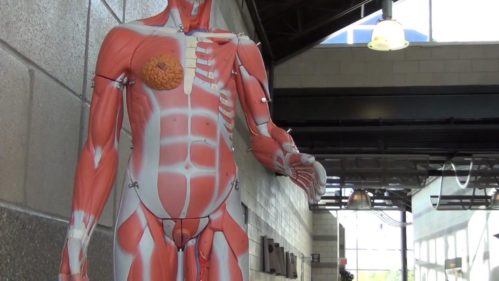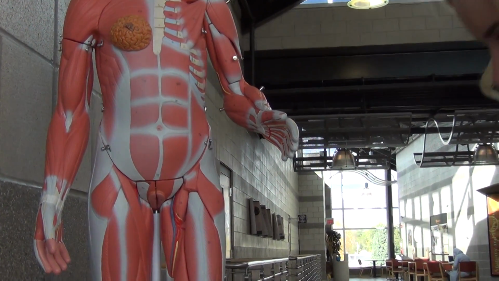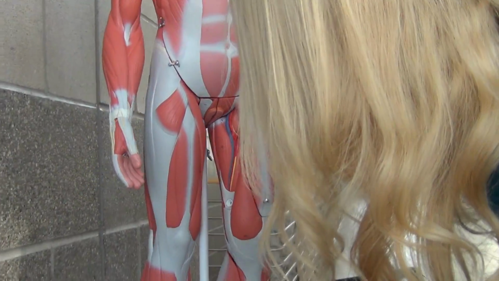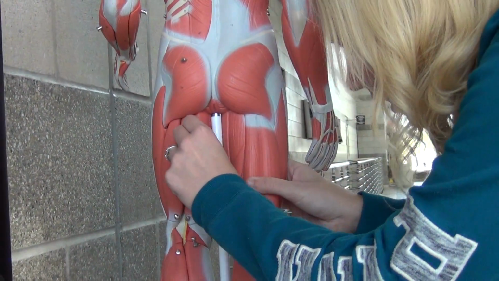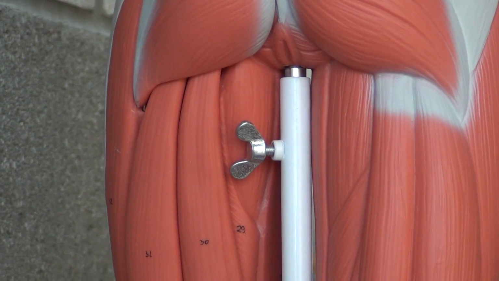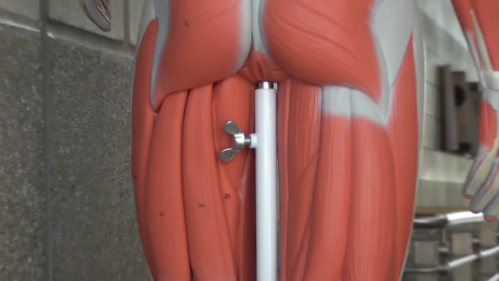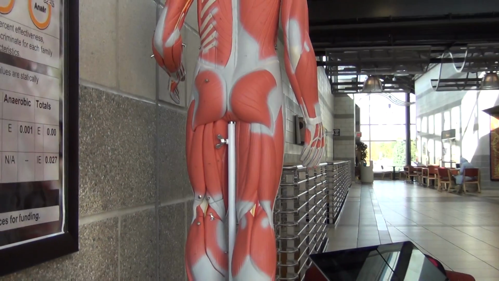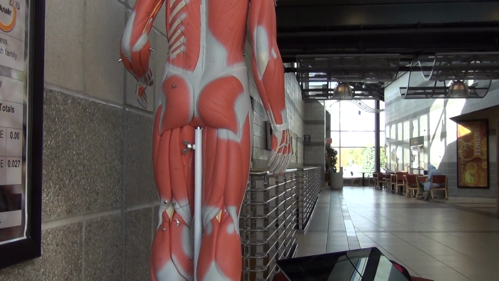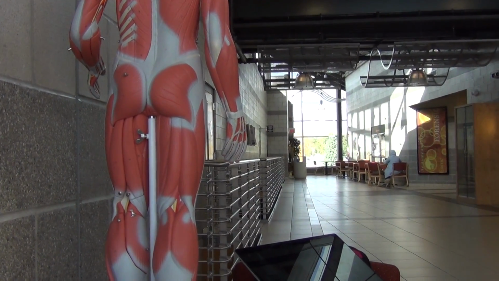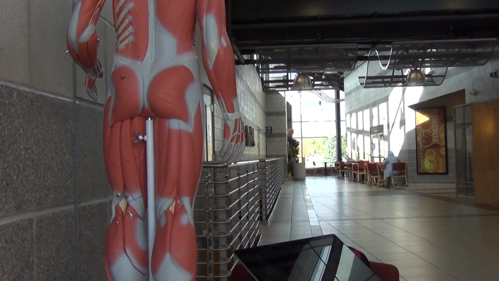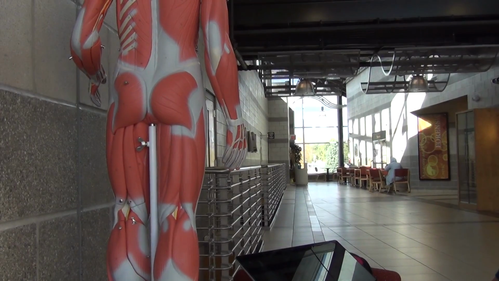So next we have the adductor magnus, which is 28. It's kind of hard to see. It's right here. Its origin is the ischial and pubic rami and ischial tuberosity. The insertion is the linea aspera and adductor tubercle of the femur, and its action is it adducts, medially rotates, and flexes the thigh, and thigh extension.